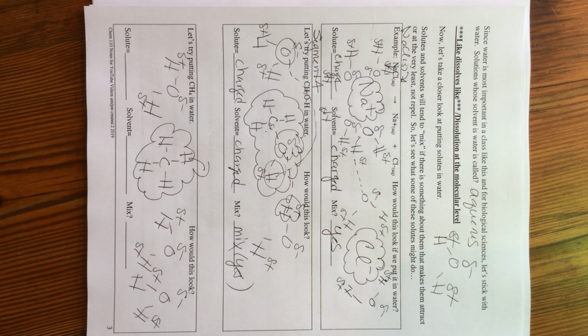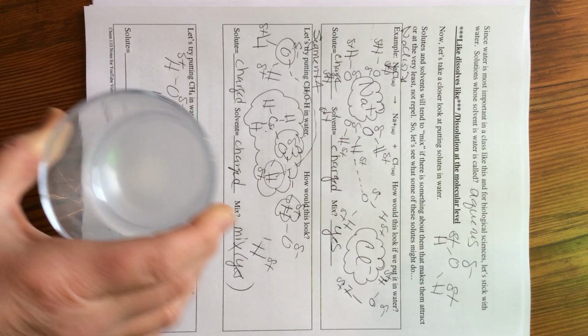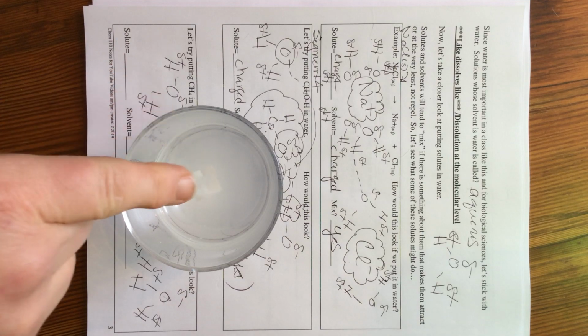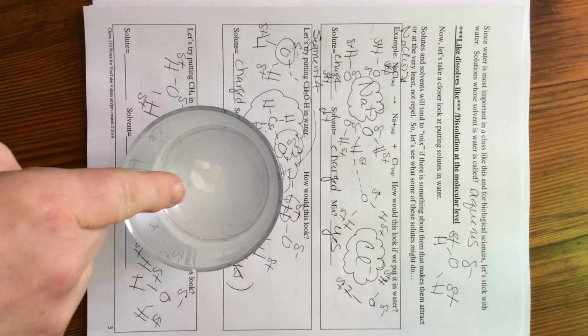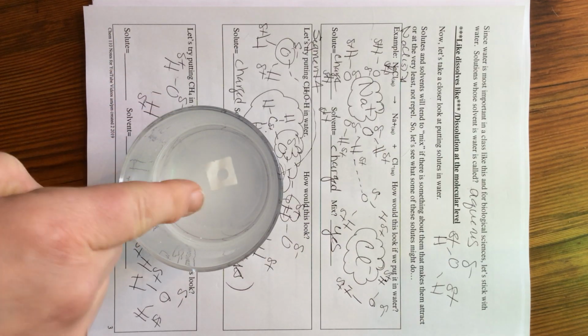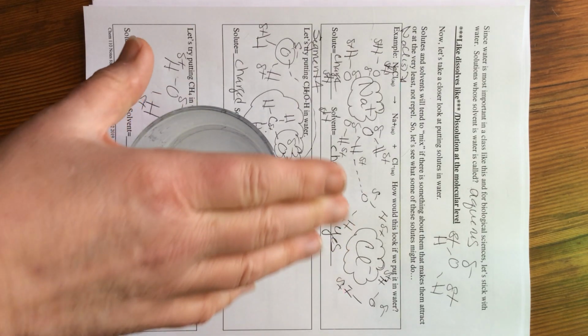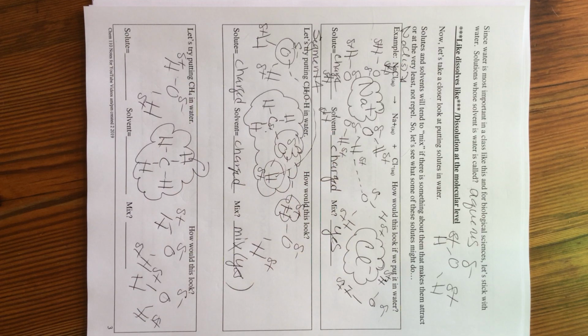It's analogous to having water here and CH4 here. It's not going to mix. It just sits there. Not mix at all.